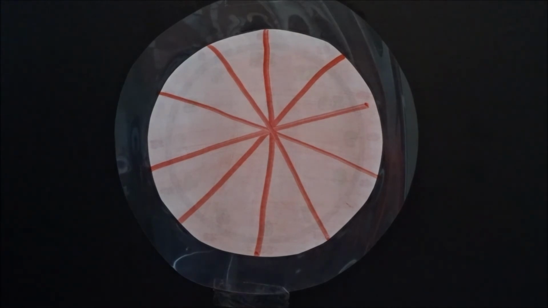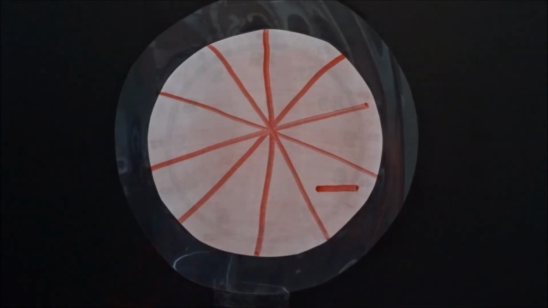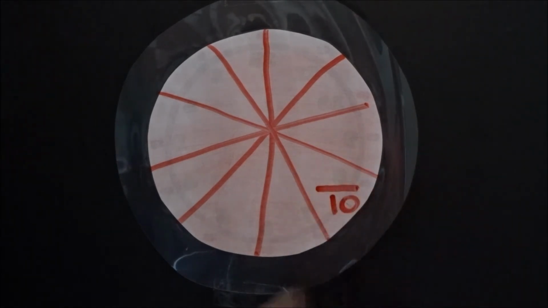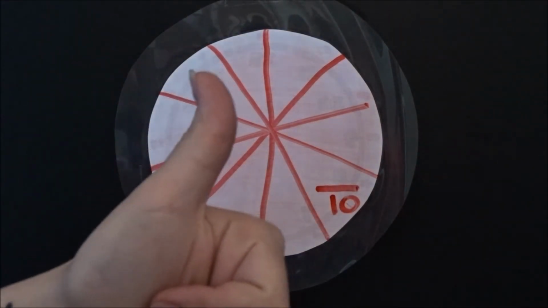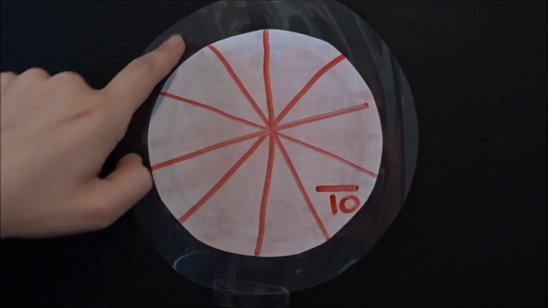Okay, so let's see. We're going to write our fraction here. What would be the bottom number? If you said 10, you would be right. Good job! Because there are 10 total pieces of this pie.